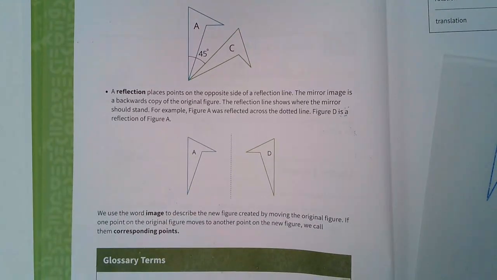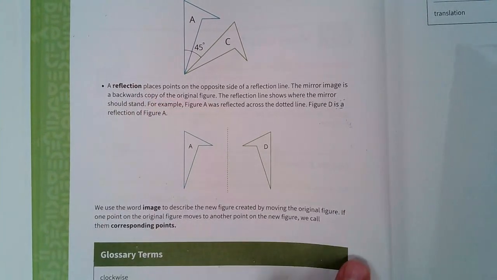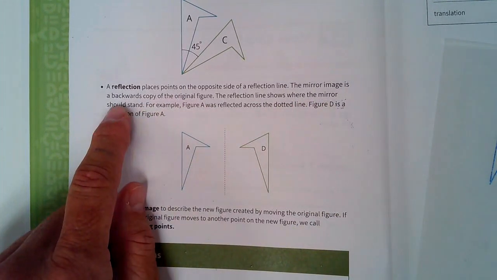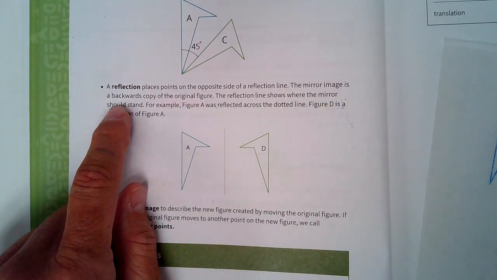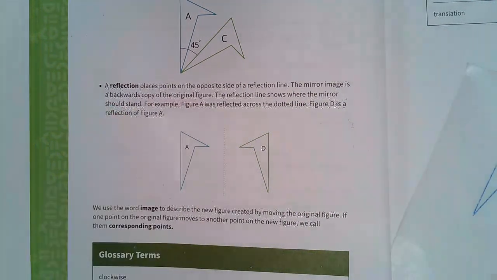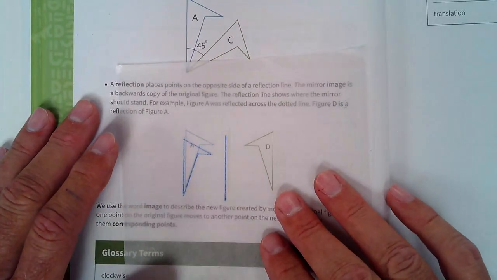But anyways, so clockwise, counterclockwise. The last one they mention here is reflection, and they describe what that is. And a reflection, they talk about it's a mirror image or a backwards copy of the original figure. So here's what I did. And this is important when you guys do a reflection.